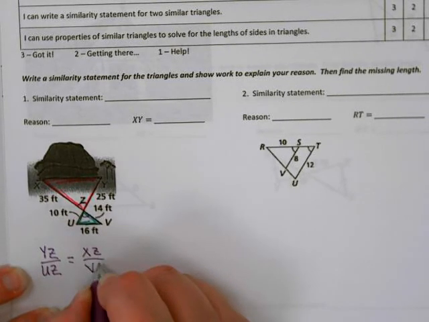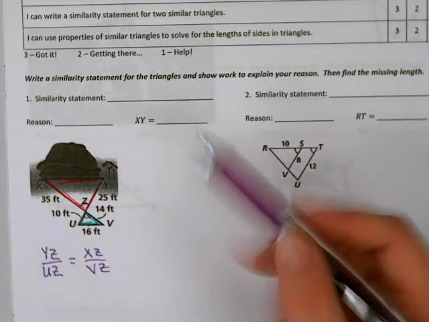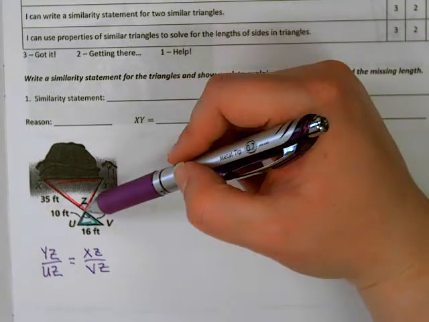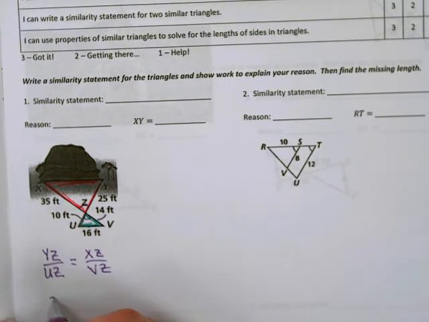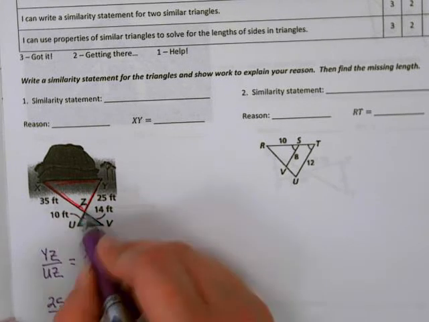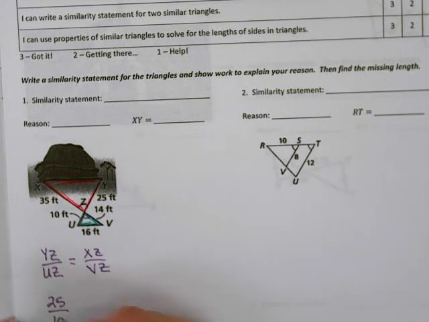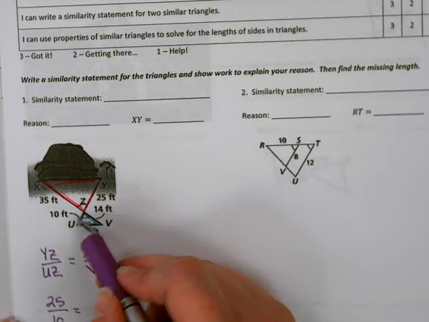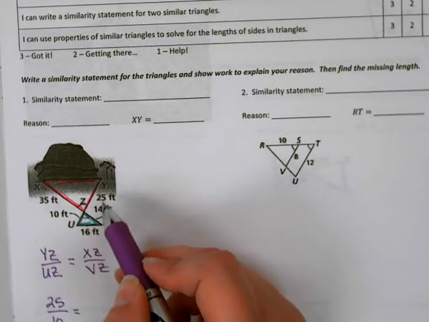over VZ. So when we're looking at these, YZ is right here, so that's the 25. And we're checking to see if it's proportional to this 10, UZ right here. Both of those lengths are the shorter ones on the sides there, right?